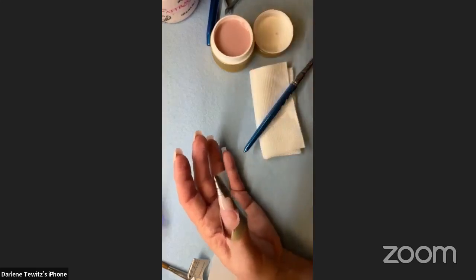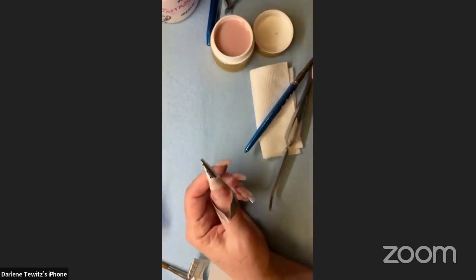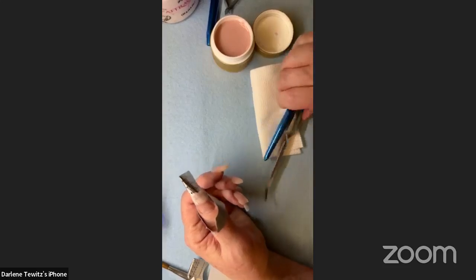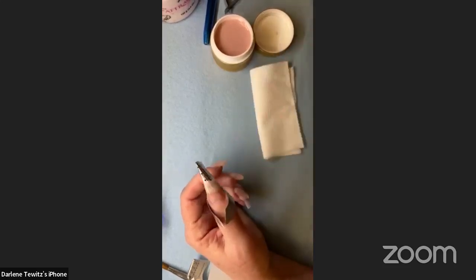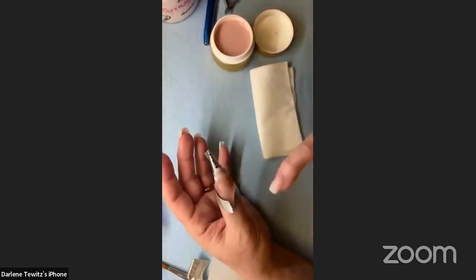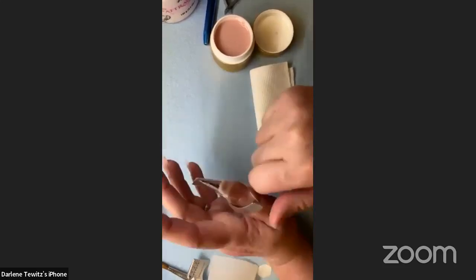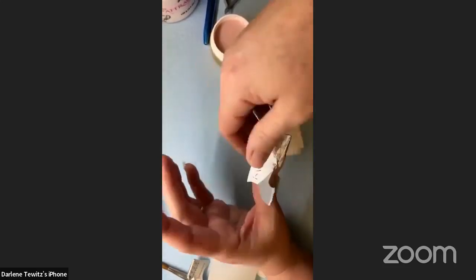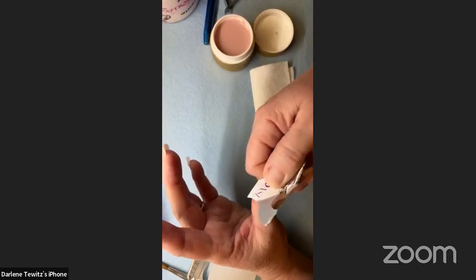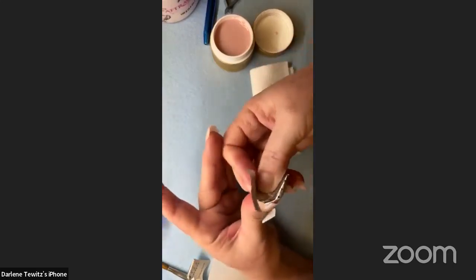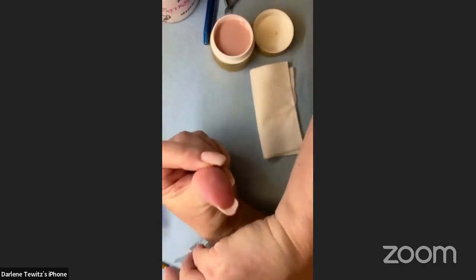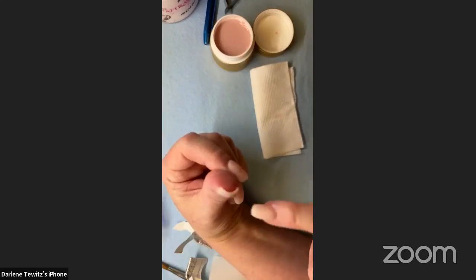Okay, and then I'll go in and completely do a full cure. So then this will be its shape, and then anything that I put over top of it is going to take on that shape. Does that make sense? So with gel, you can see I've got my C curve going really well.